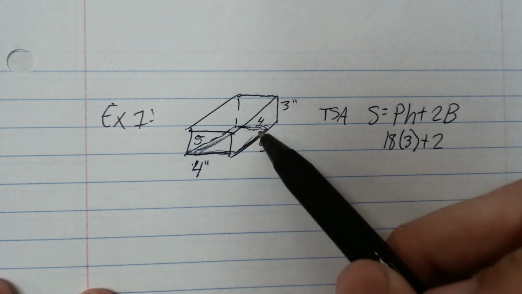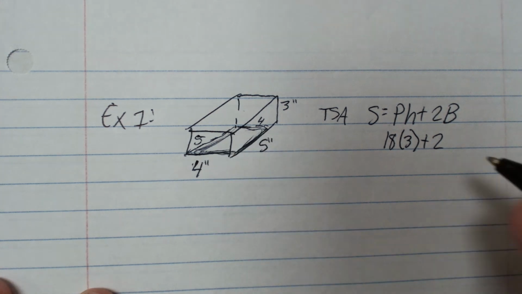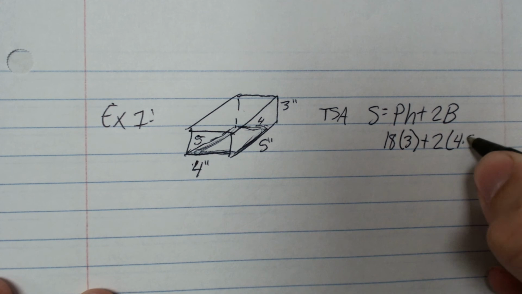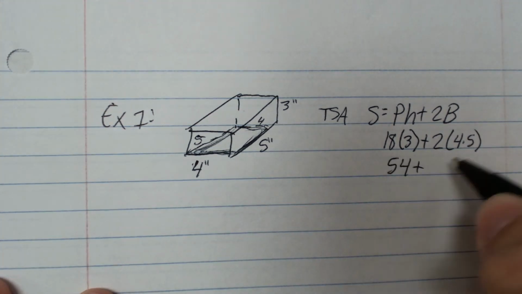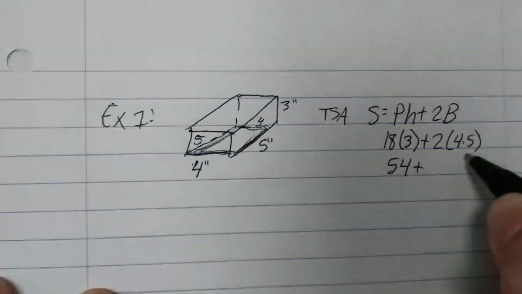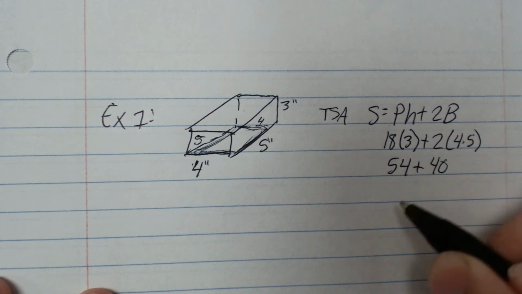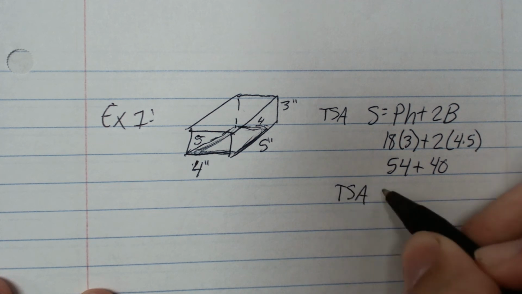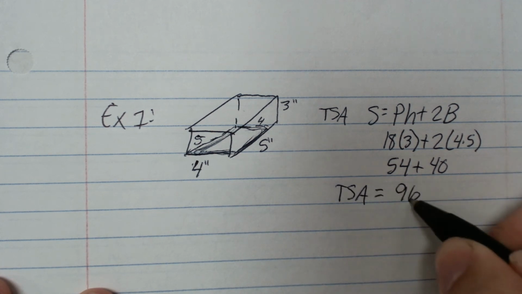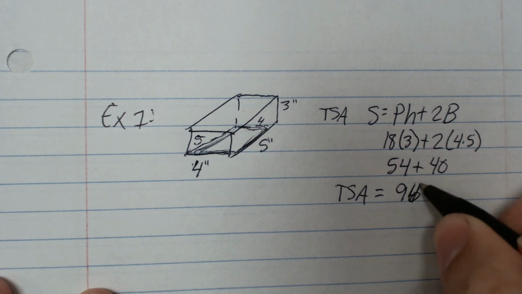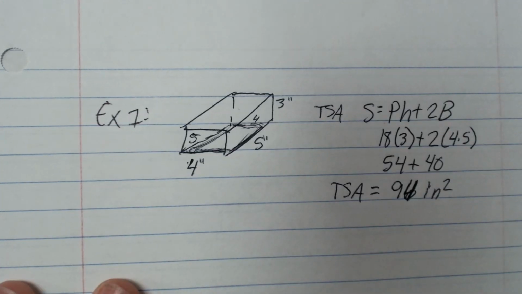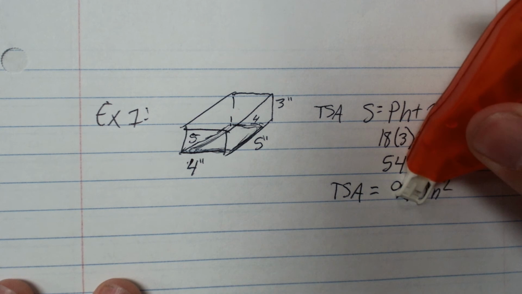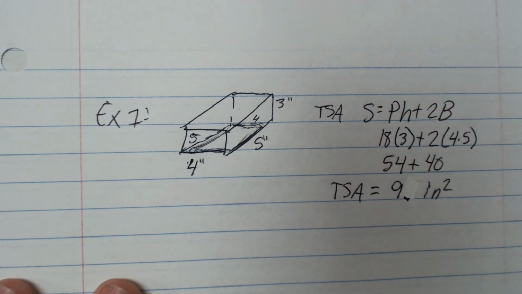Well, if we're finding the area of this rectangle, you do length times width, so that would be 4 times 5. 18 times 3 is 54, plus 2 times, or 5 times 4 is 20, times 2 is 40. So the total surface area would be 94, not 96, 94 inches squared. And it's squared because anything that is area is going to be squared. Any area is always squared.